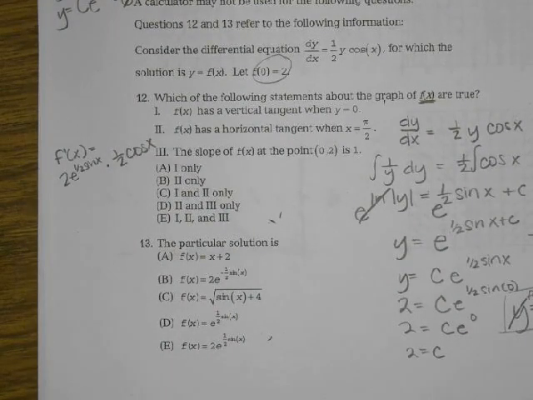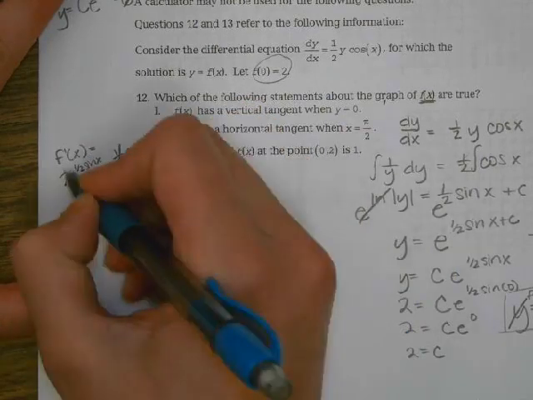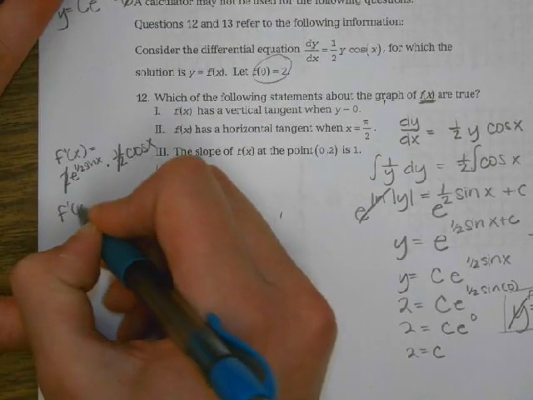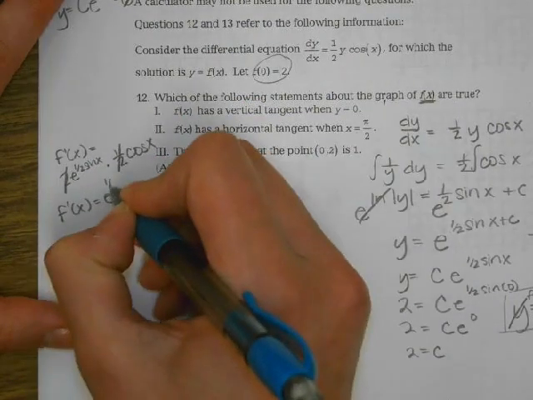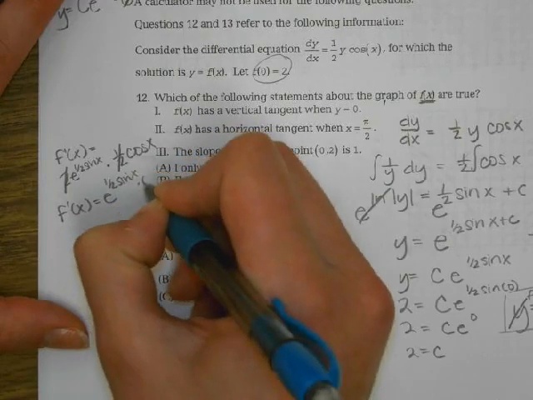And then the 1/2 and the 2 cancel. So our derivative is e to the 1/2 sine x times cos x.